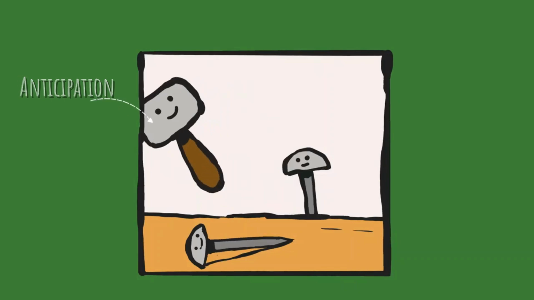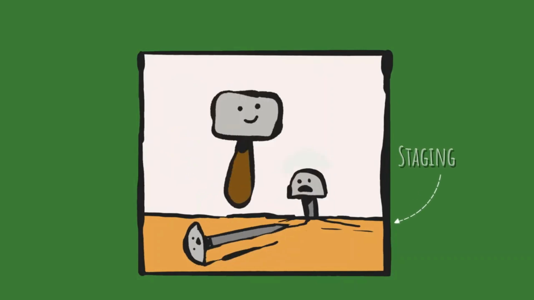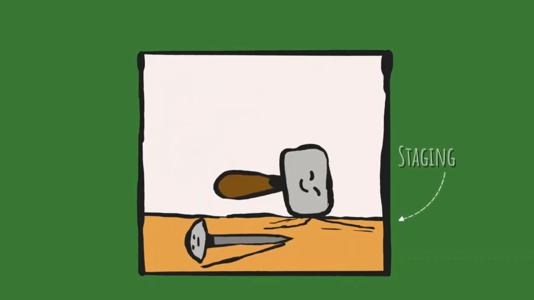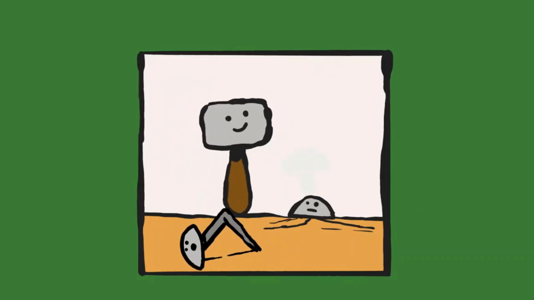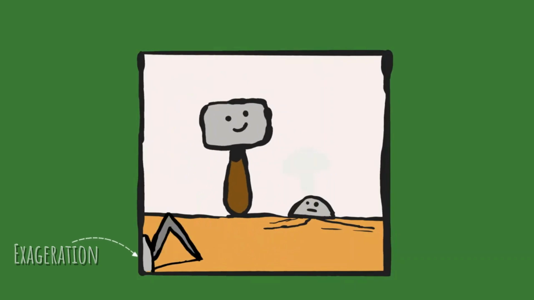As you can see, the hammer moves backwards before hitting. This is anticipation. Now, when the hammer hits the nail, the ground is cracked, and the other nail bounces a little on impact. This is staging. Finally, after the hammer hits the nail, the other nail runs away, which is exaggeration in action.